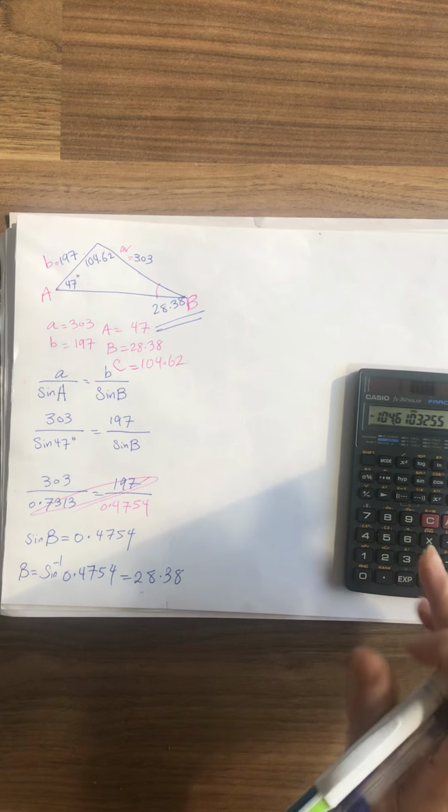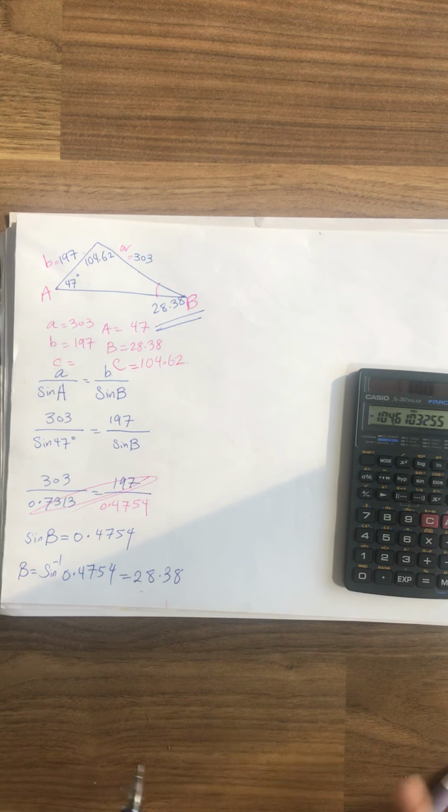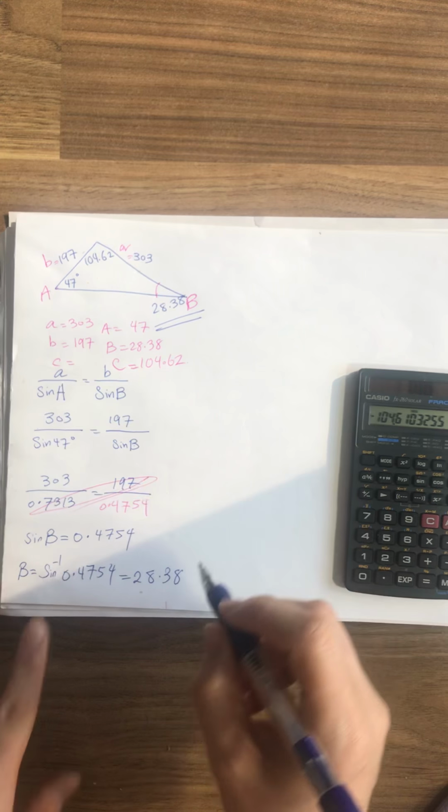which is fantastic. If we have the angle, we can now find the side. It really doesn't matter which ratio I use.